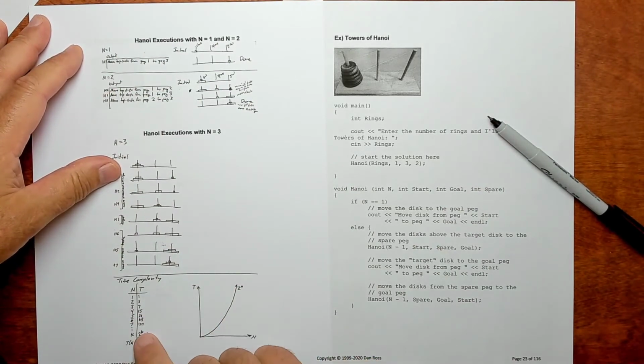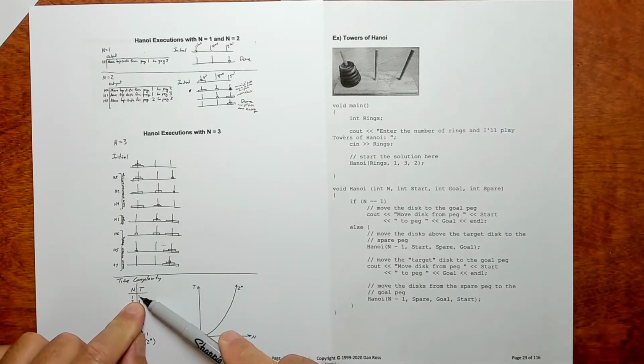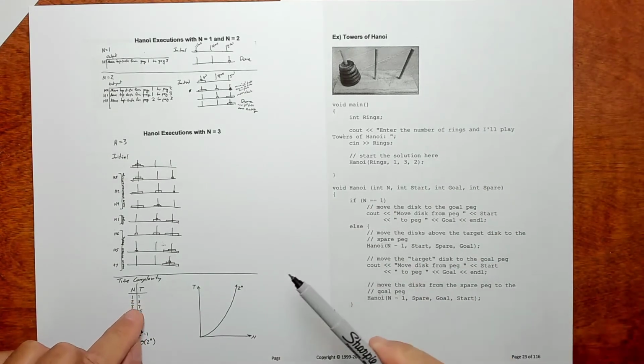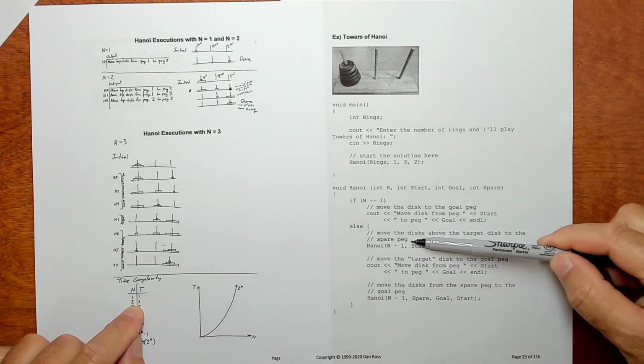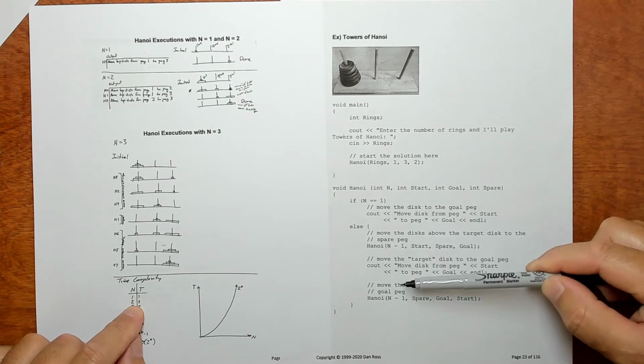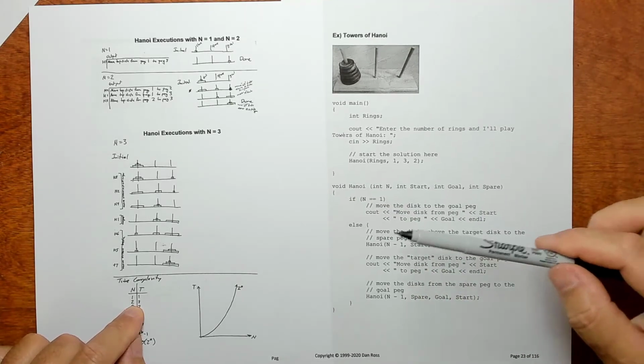And I've expressed it with this little table. If we're trying to move one disk, it's just going to do the base case and done. If you're trying to move two disks, first you're going to call Hanoi once, and it's going to call Hanoi twice, and then you'll be done.